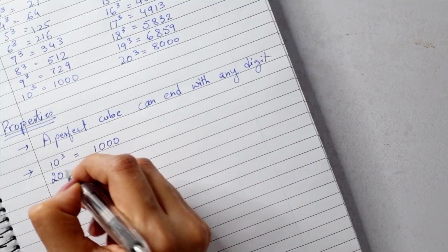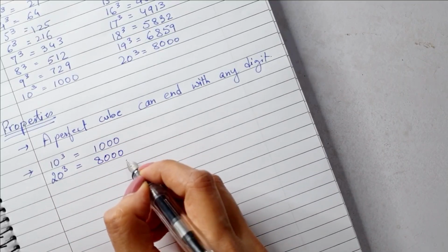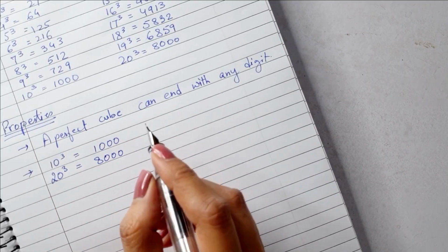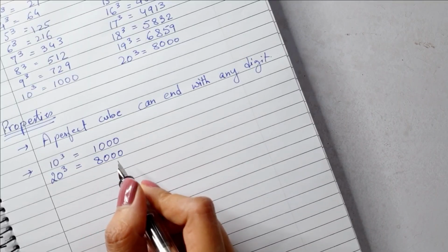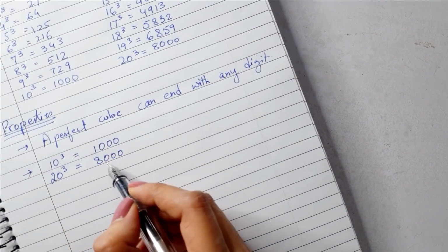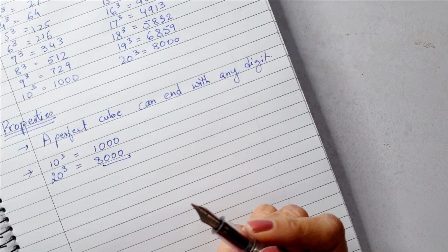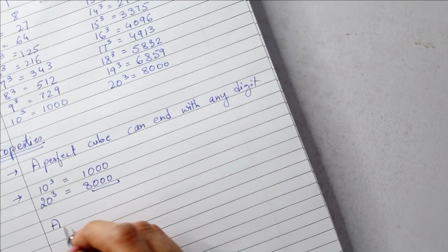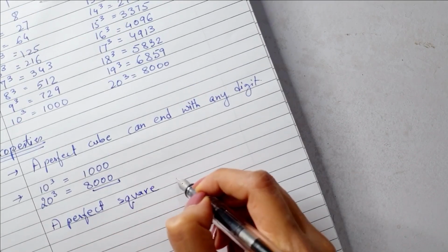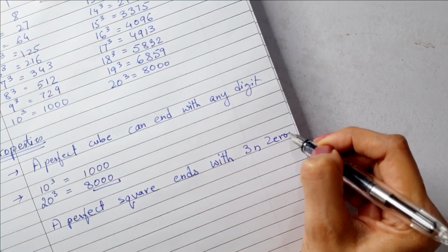If it is 20, it will be 8,000, again 3 zeros, right? So this way, if you want a number to be a perfect cube, the number of zeros will have to be a multiple of 3.